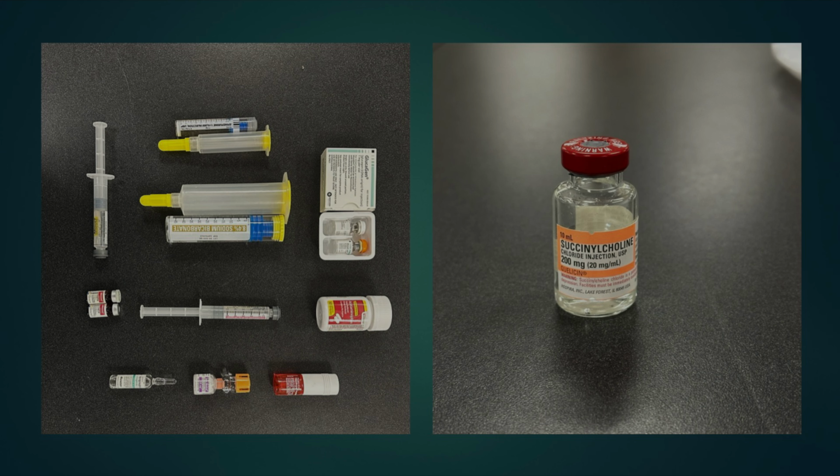Always clean the stopper with an alcohol wipe before access and only draw up what you intend to administer. Some medications require reconstitution, such as Solumedrol or glucagon, which must be mixed with diluent before use. Finally, pre-filled syringes, such as epinephrine, calcium, or sodium bicarbonate, are designed for speed and convenience, especially during emergencies. In the lab, we'll review the step-by-step process for safely drawing medication from a vial.